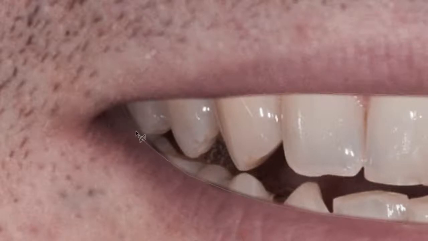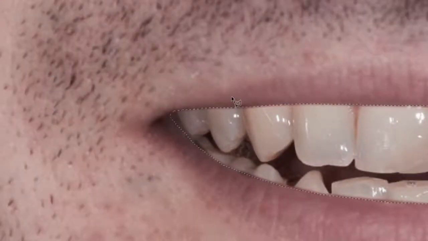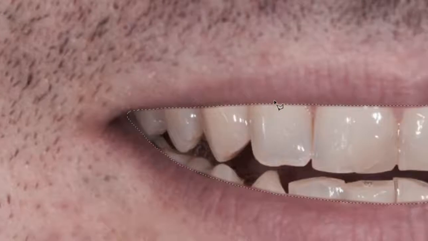All right, so I'm coming along just inside the lips here. It's a little dark there, so hard to see, and just kind of making a little circle there. Capture that area right there. And we're selecting all of the teeth and a pixel or 2 of the lips.